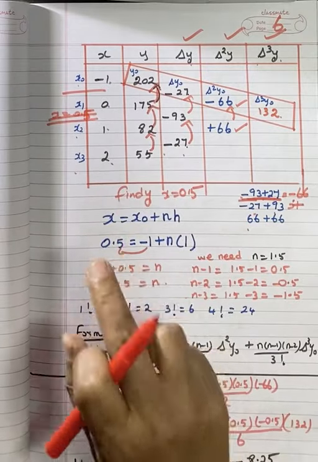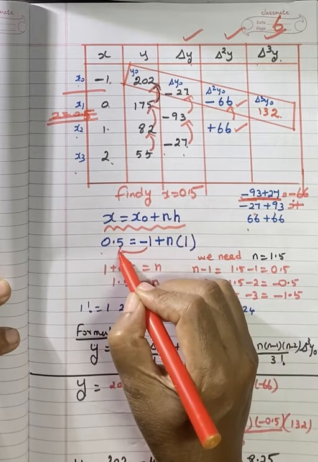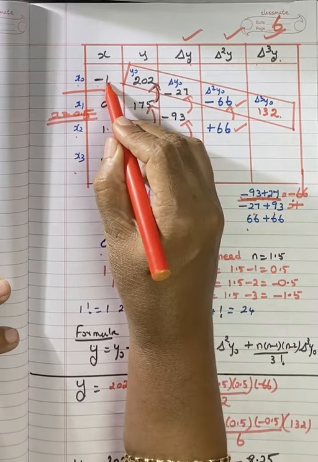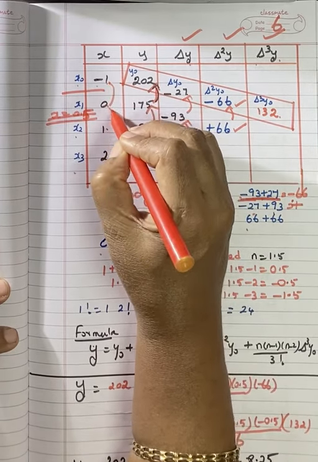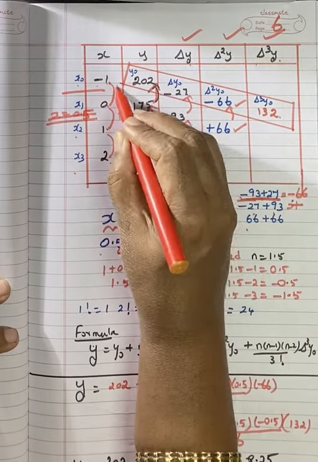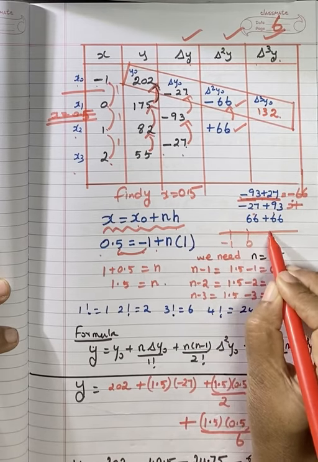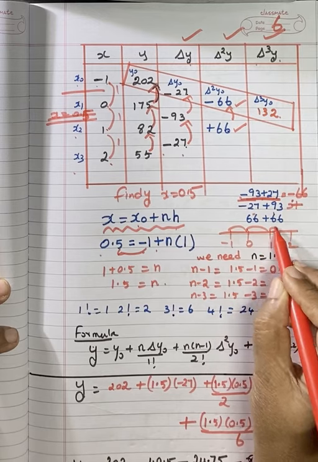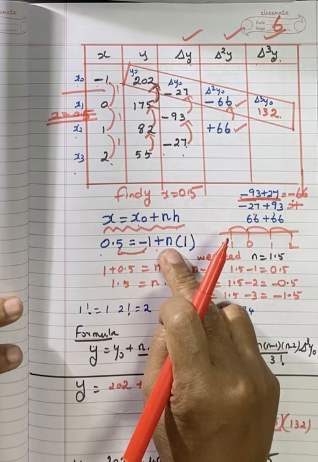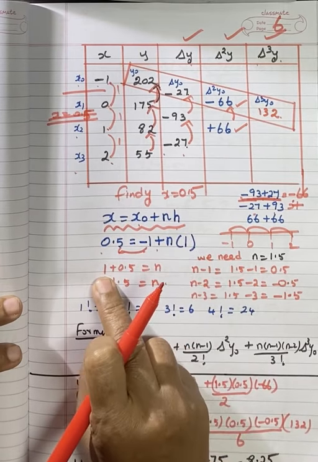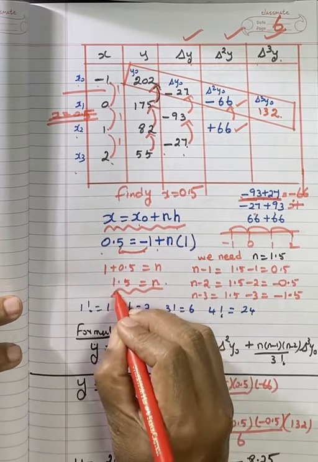So x is 0.5, they have given. I know the formula. You have to memorize this. X naught means minus 1. H is difference. See, difference is 1, 1, 1, 1. I draw the number line: minus 1, 0, 1, 2. Difference is 1, so H is 1. I don't know n. I must find out n. Minus 1, when it goes here, it will become plus 1. 1.5 into 1 is n. So I have found out n.